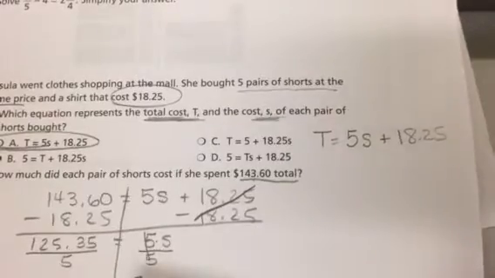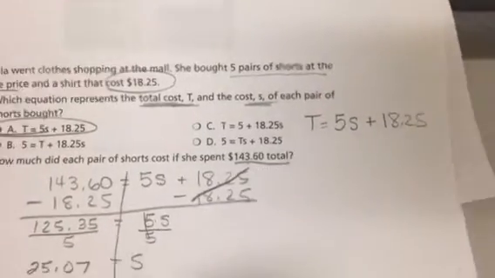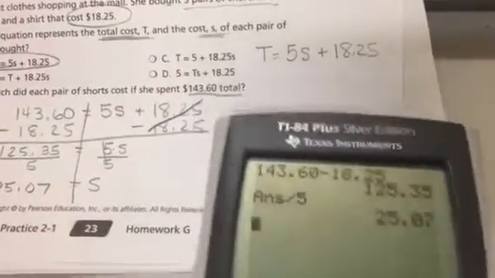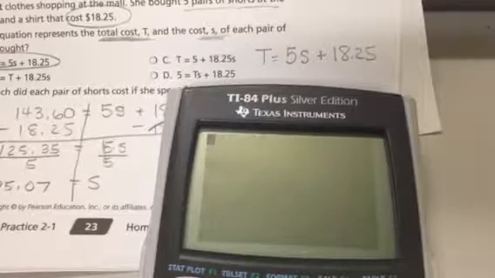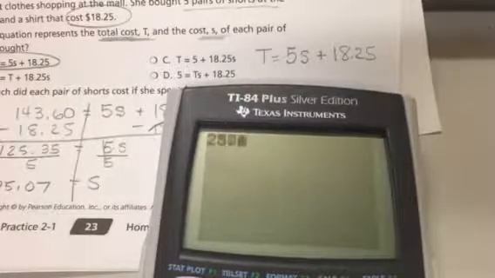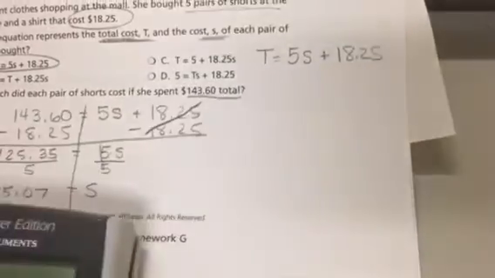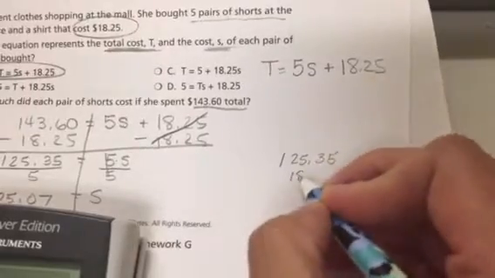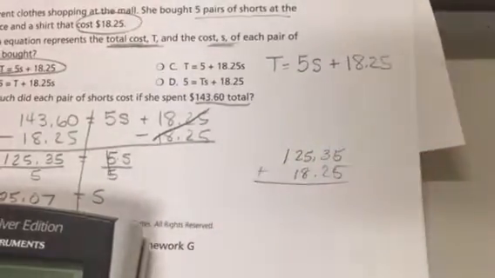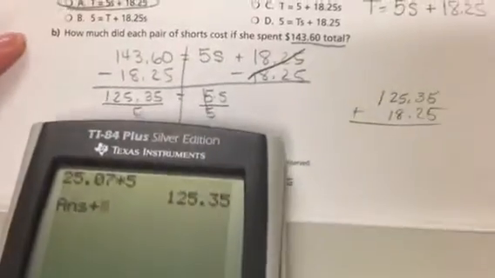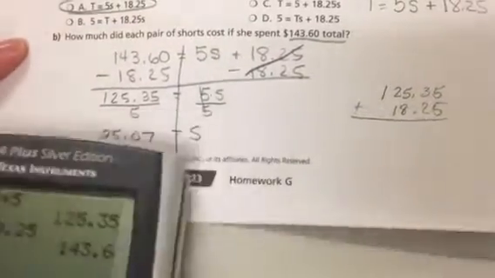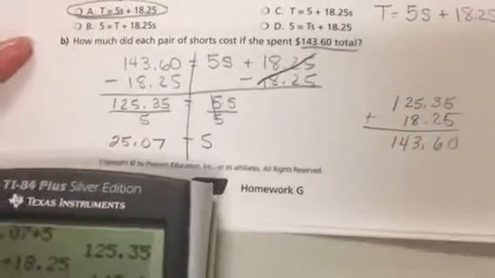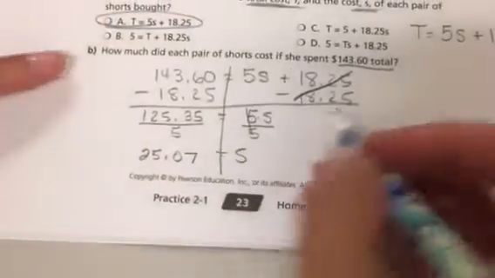Okay, so let's see if that could be right. So if I bought 5 pairs of shorts at $25.07, what would my cost be? Well, $25.07 times 5 pairs would be $125.35, and I bought one shirt at $18.25. If I want to check, $18.25, that gives me the total that they said of $143.60. So I know that I'm right. Okay, so each pair of shorts was $25.07.